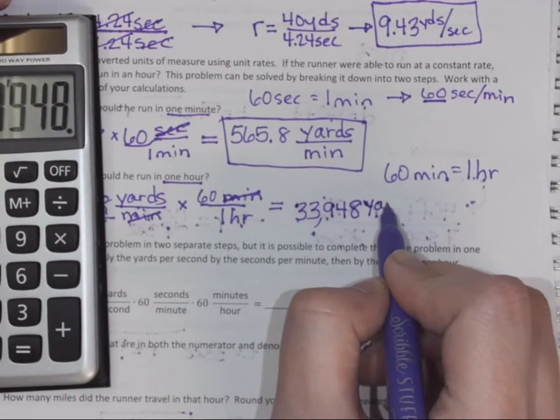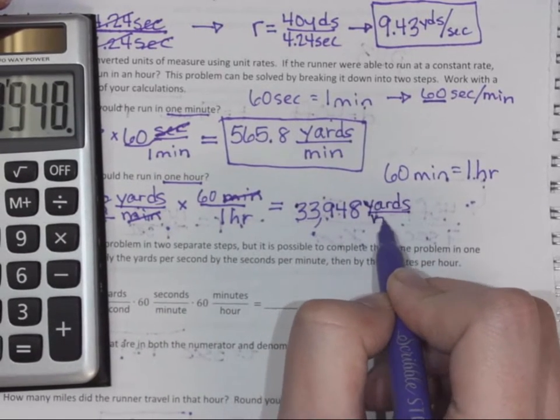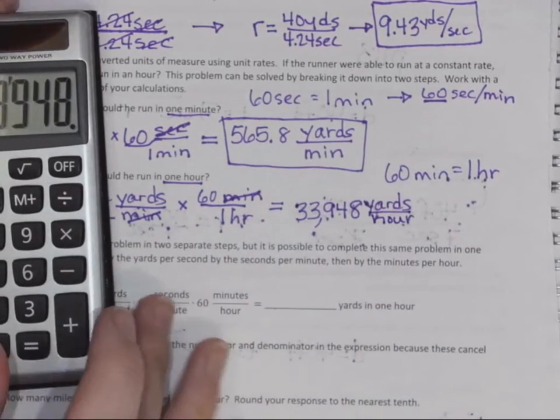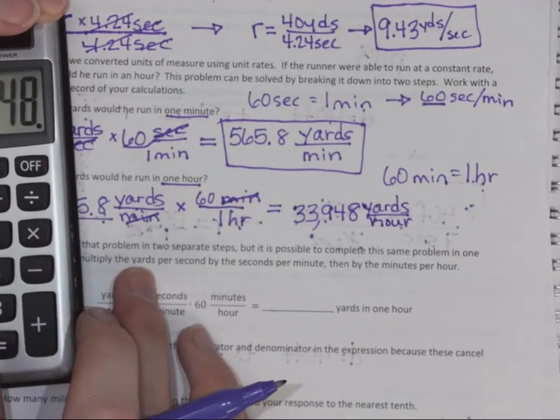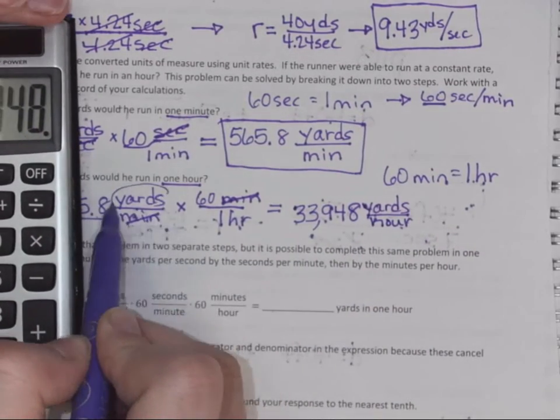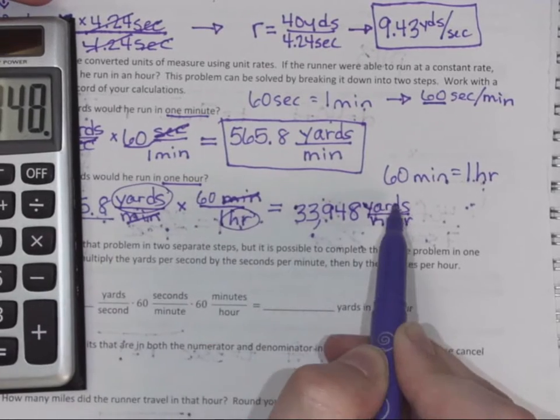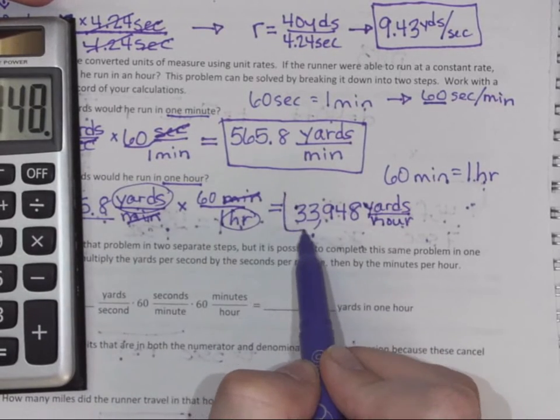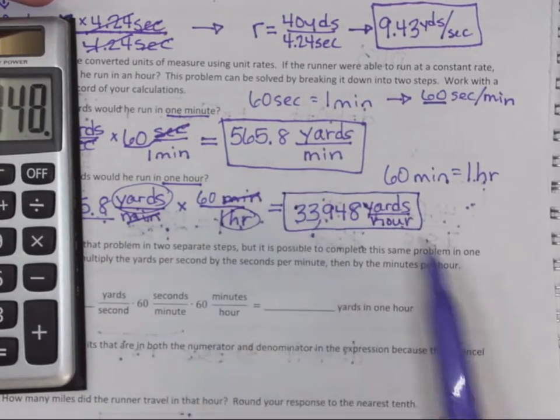Good. Yards per hour. If you forgot what units you're working with, you just go back to your equation and see what's left. You have yards and hours. So there's your rate for yards per hour.